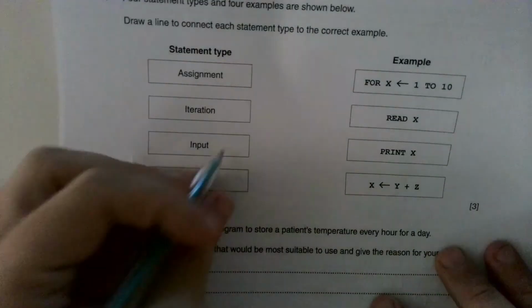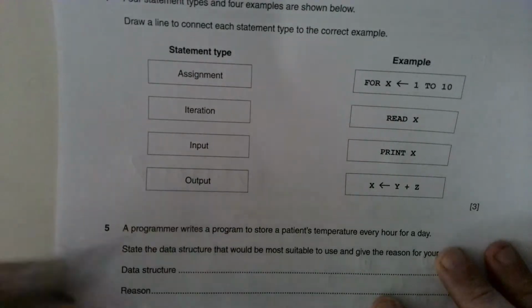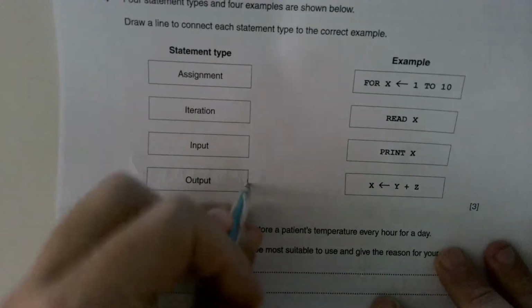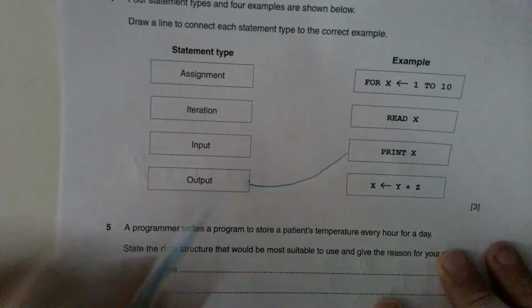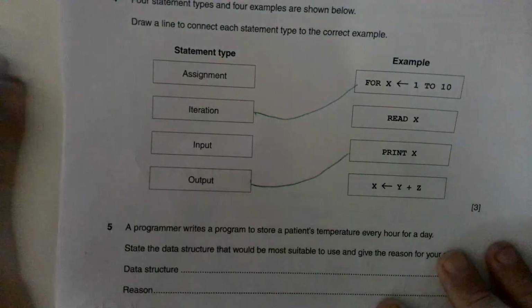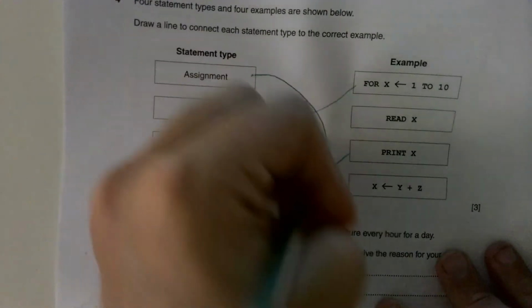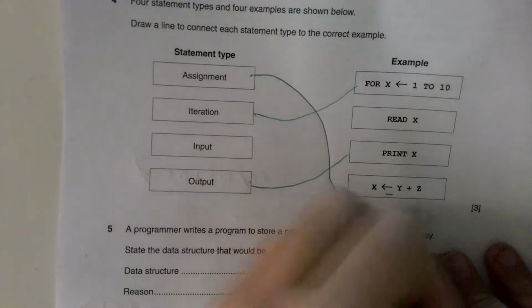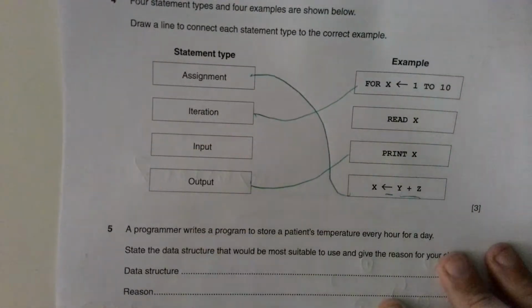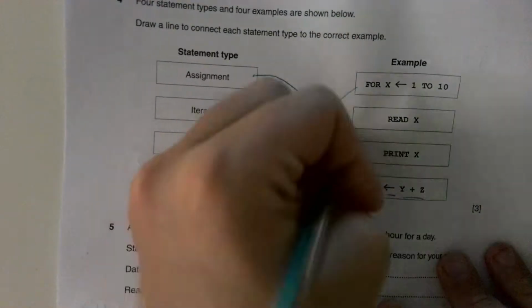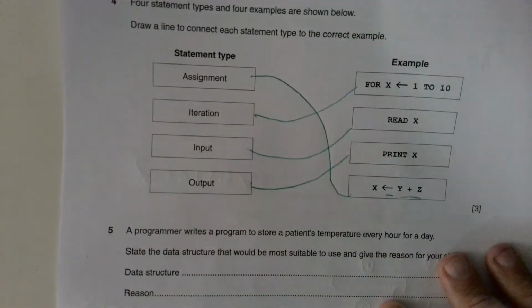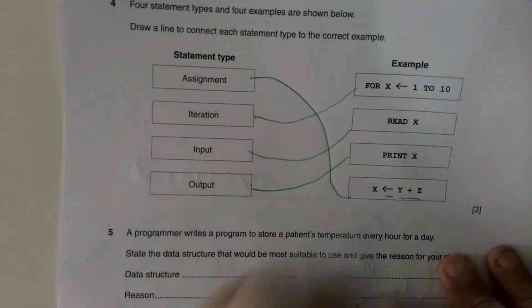Okay, this next question is dead easy. Most people got this right. If you got it wrong, I got upset, and for good reason. Well, we know that output is a print. We know that iteration means loop. We know that assignment is basically this arrow where you've got a value going into a variable. So input is reading a file. Readx is an input, as would input be.